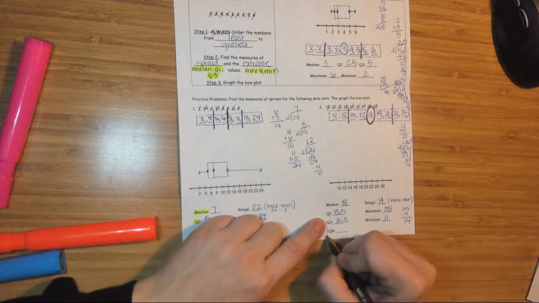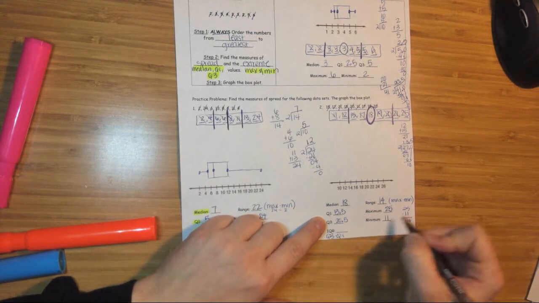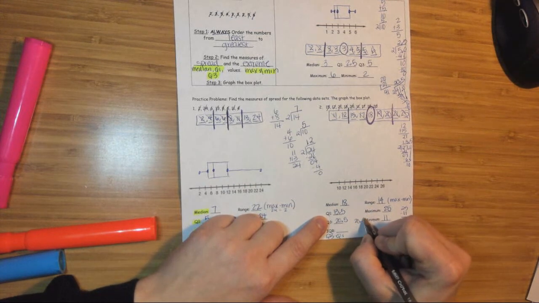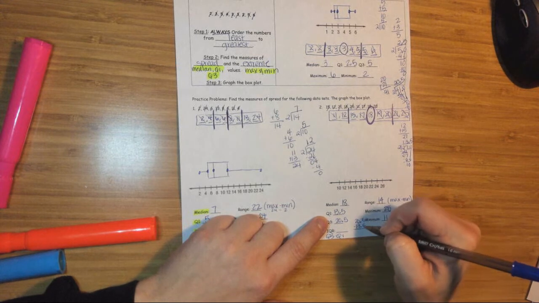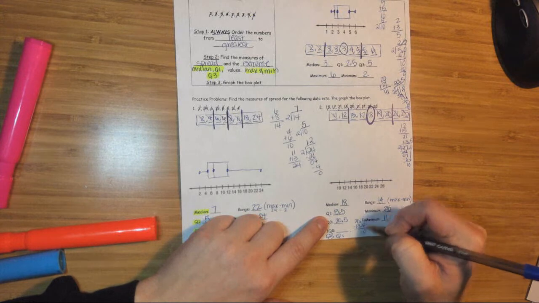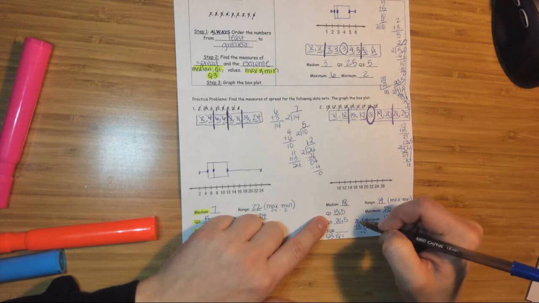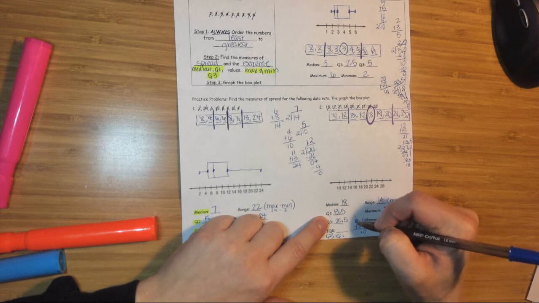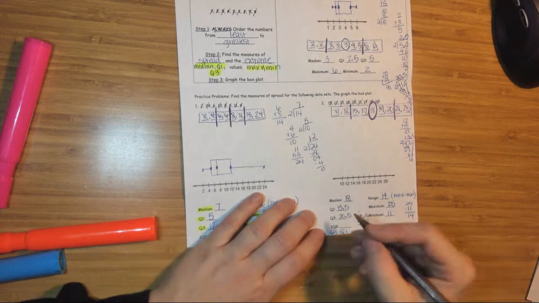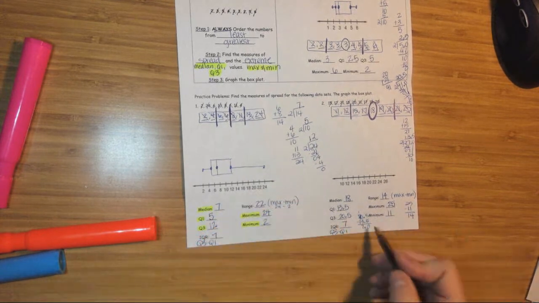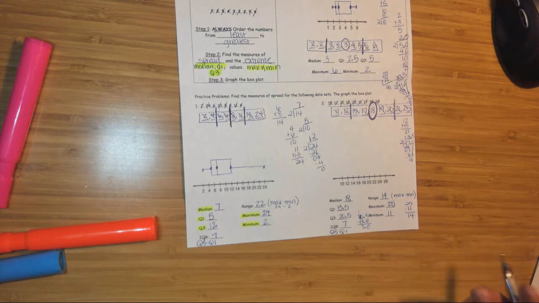Remember your IQR is going to be Q3 minus Q1. So 20.5 minus 13.5. Make sure you line those decimals up. 5 minus 5 is 0. Bring down my decimal. I can't take 3 away from 0, so I'm going to borrow. 10 minus 3 is 7, and 1 minus 1 is 0. So the interquartile range is 7, or 7.0, whatever you want to write.